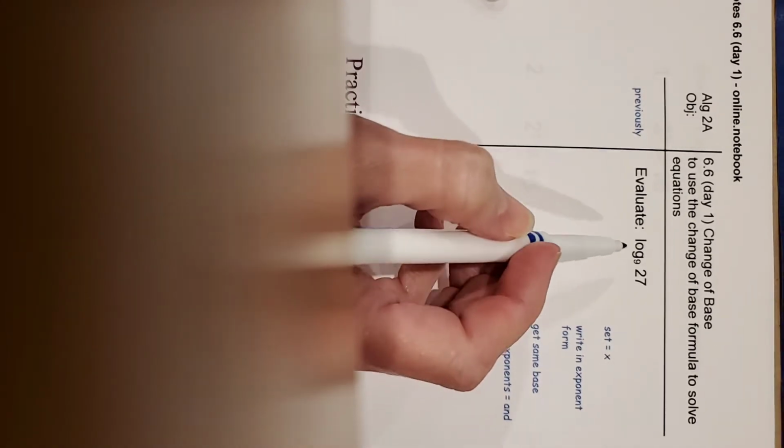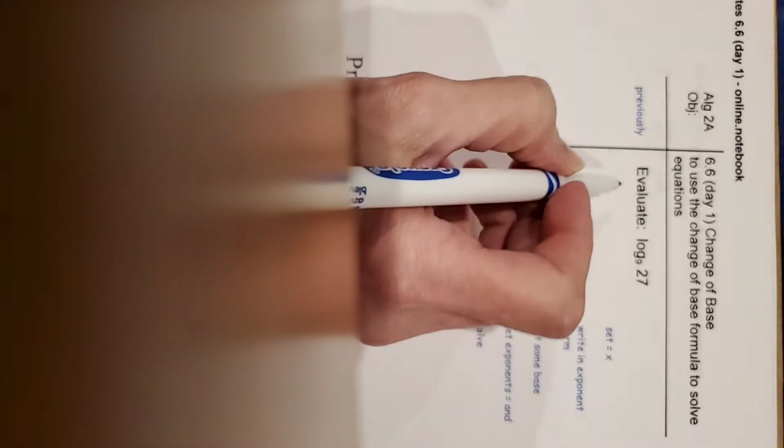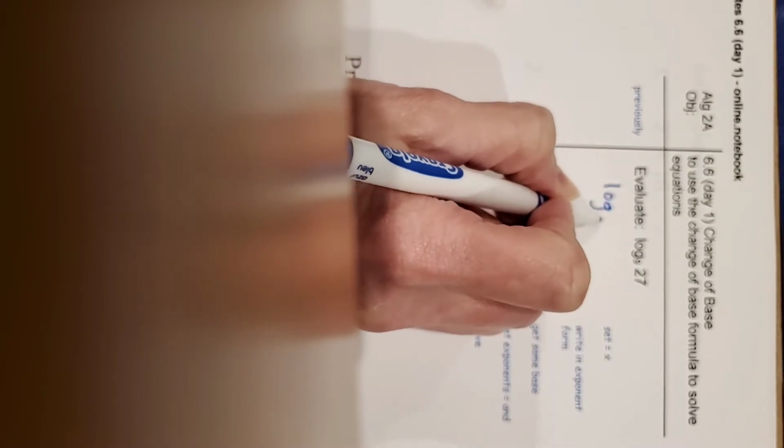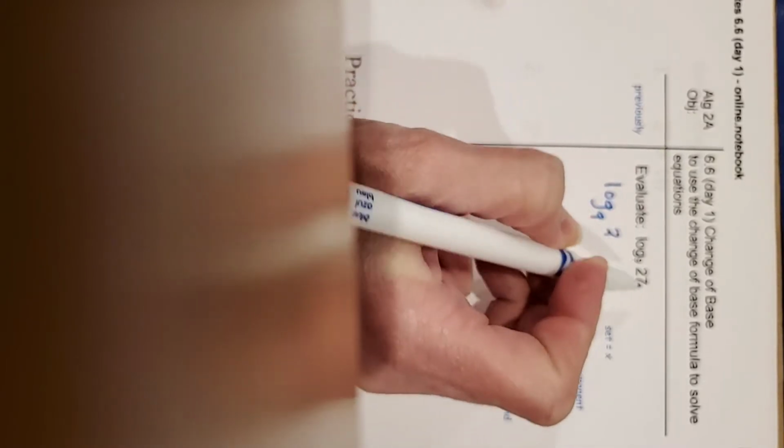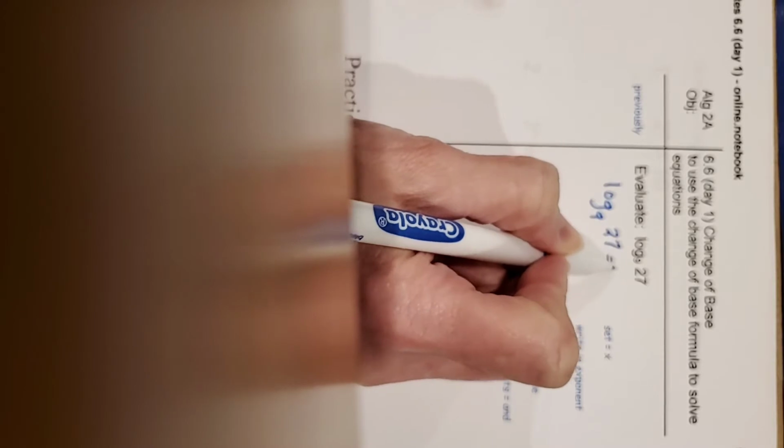Welcome back. Today we're going to be looking at section 6.6, day 1, using the change of base formula to solve logarithmic equations. So previously, when we had to evaluate a logarithmic equation, we would set the original equation equal to x. So I have log base 9 of 27 equals x.